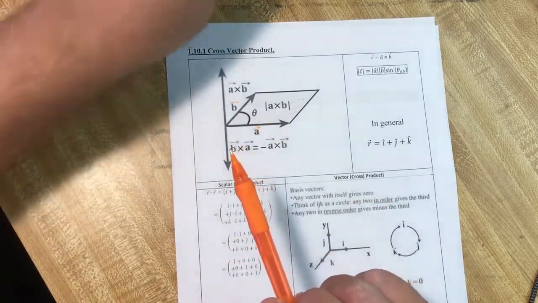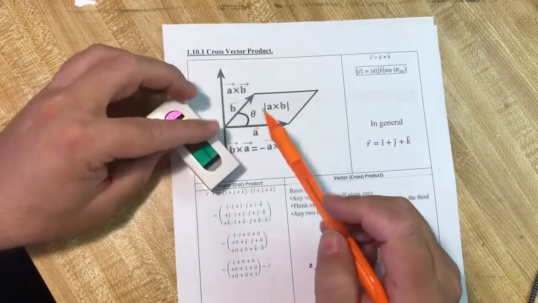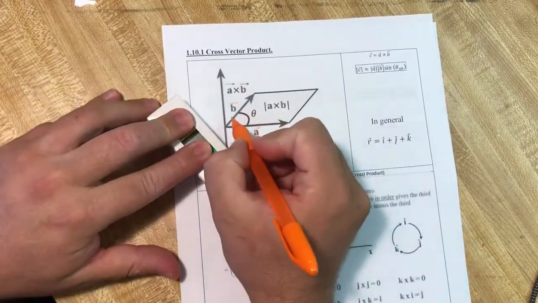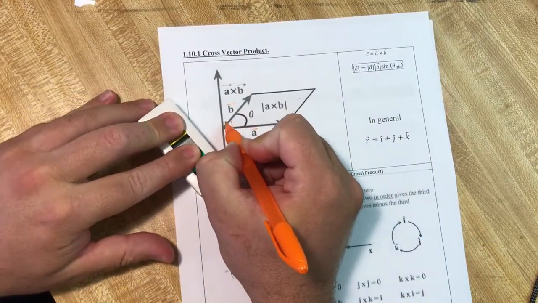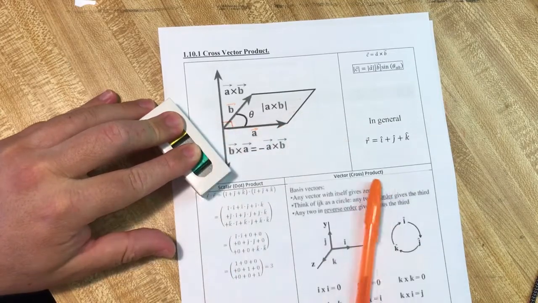This vector is perpendicular on A and perpendicular on B also.